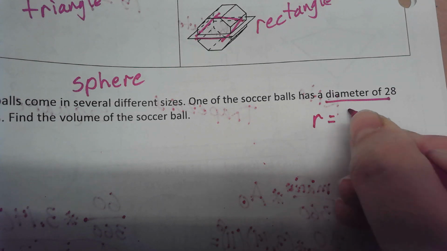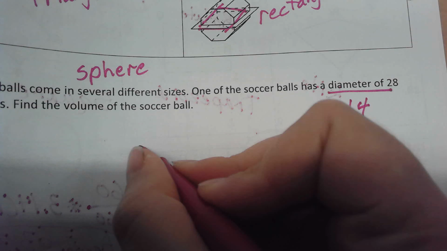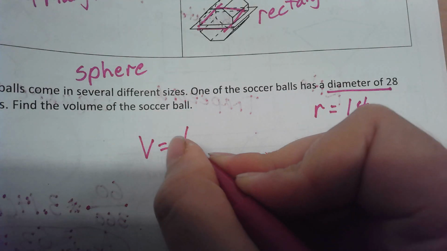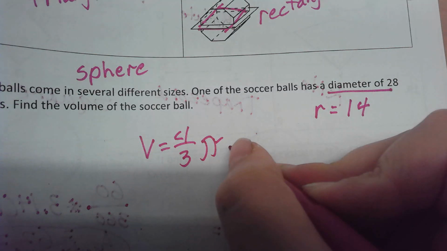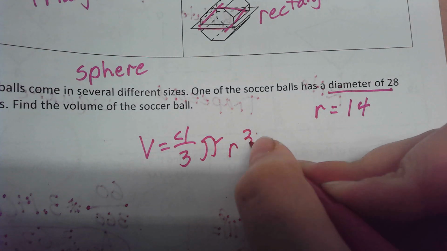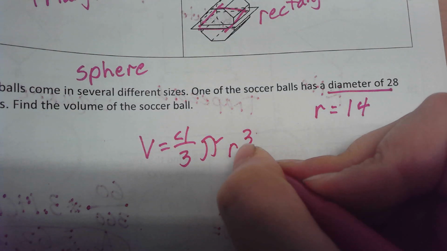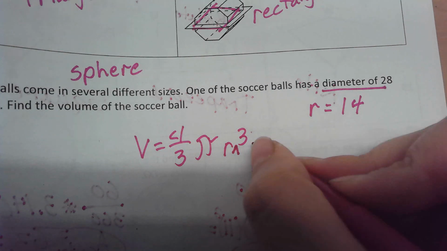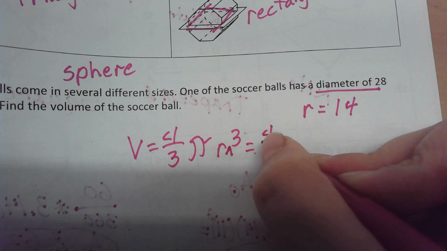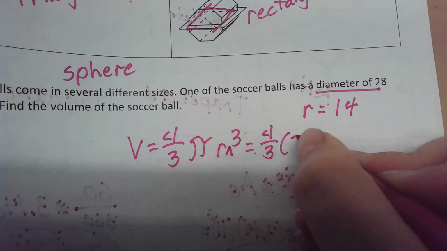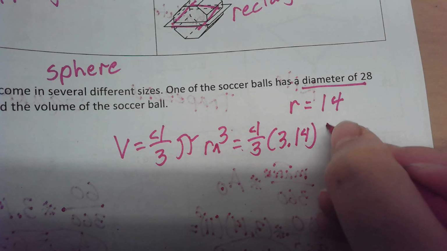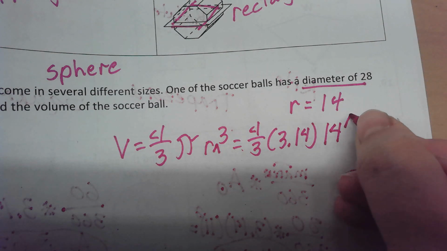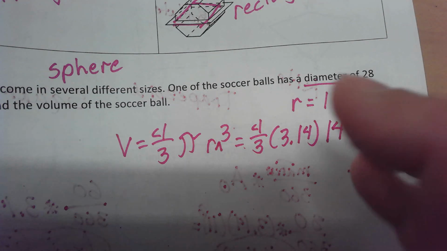14. Okay, so we're going to use volume is equal to 4/3 pi. Remember, it's the radius cubed. Make sure everybody uses that little caret key. We're going to go 4/3, 3.14 times 14, everybody, raised to the third power.